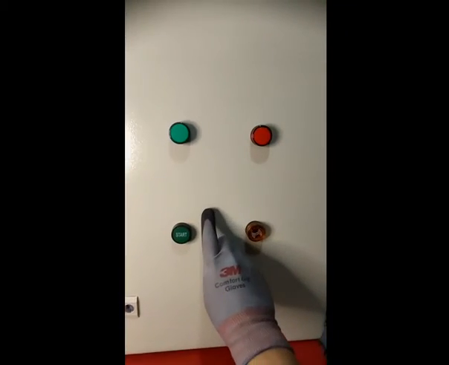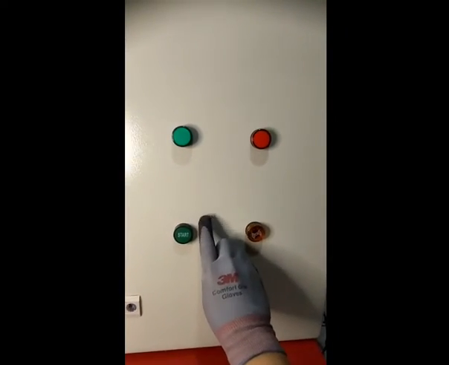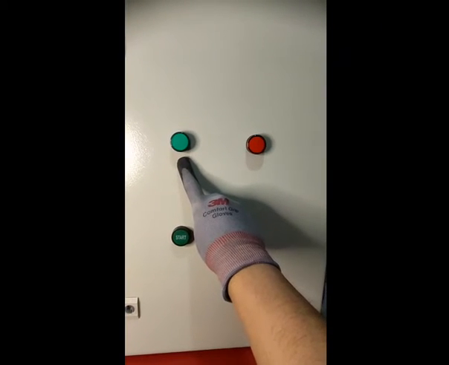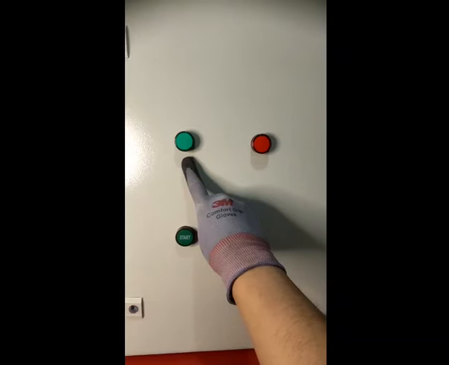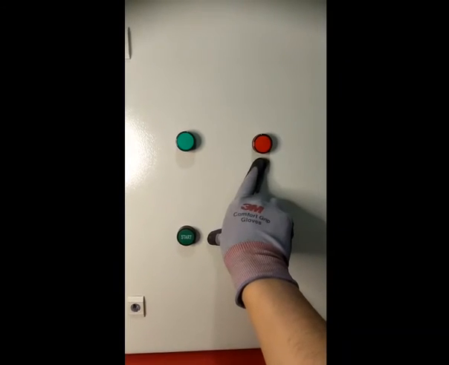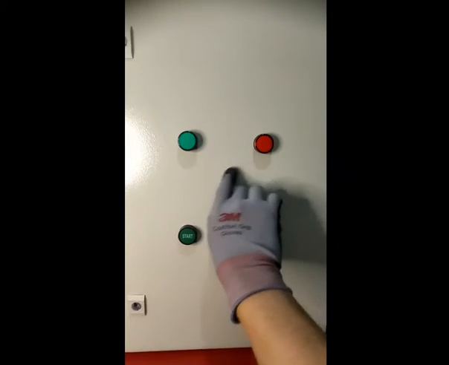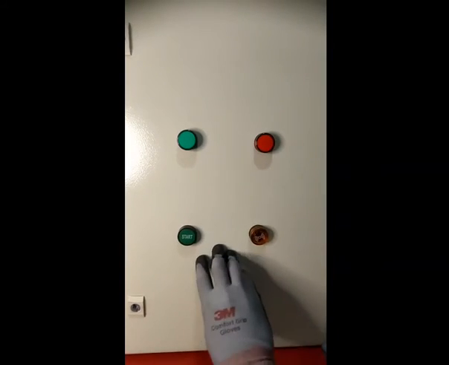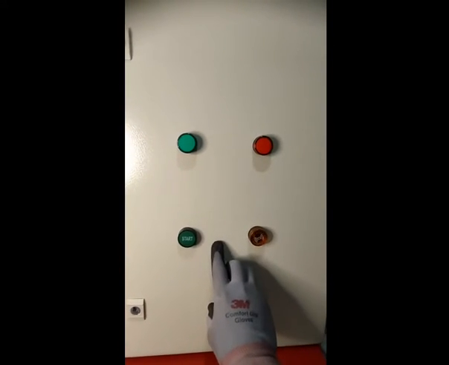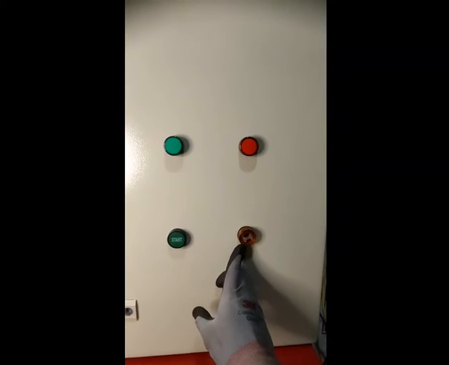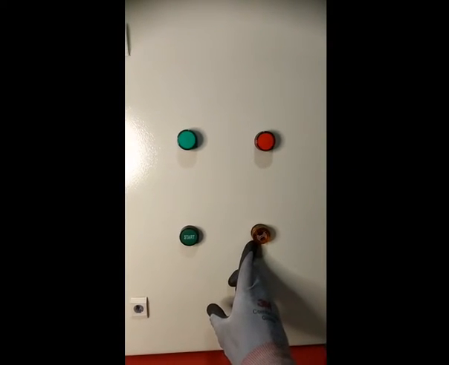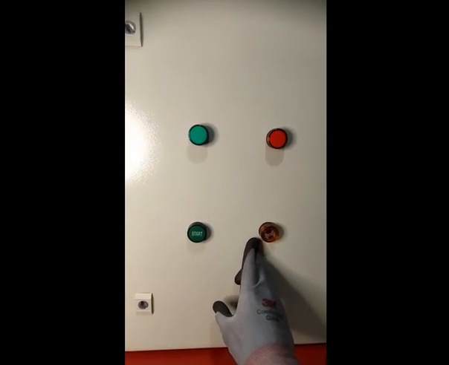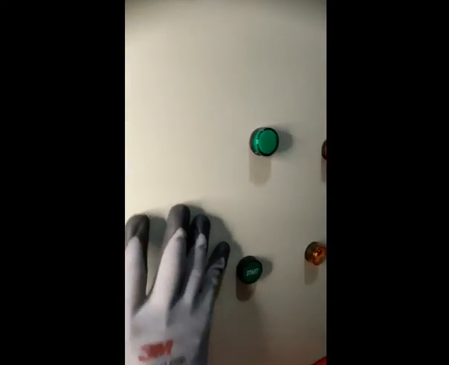Okay, so let's continue with the simulation testing. As you can see, we have a green LED here, which is an indicator that the control panel is fully functional, a red LED if it is energized, a green start button here to start the operation of the auto changeover panel, and the alarm LED here, which also produces an audible sound, an indicator if there is a problem in the system.